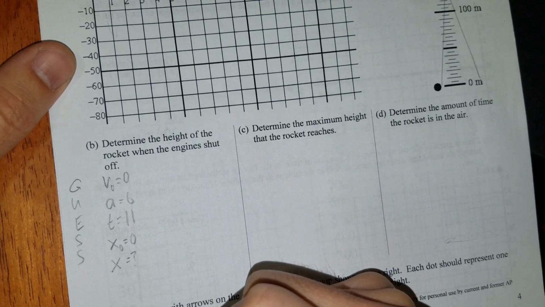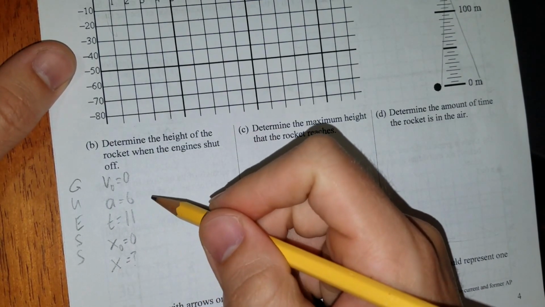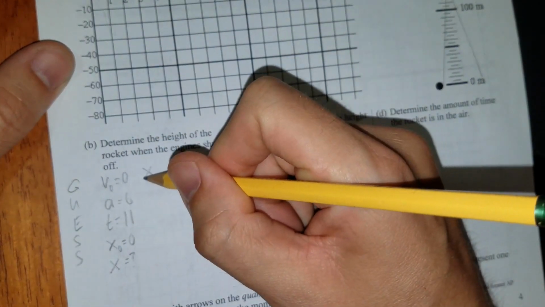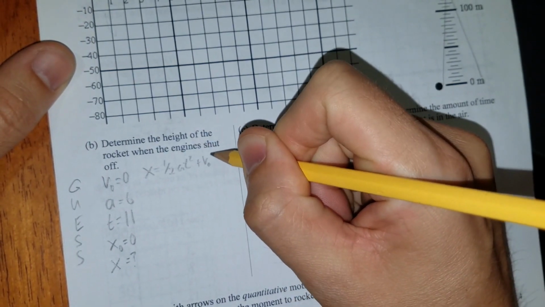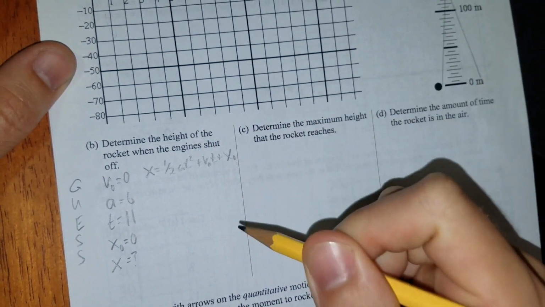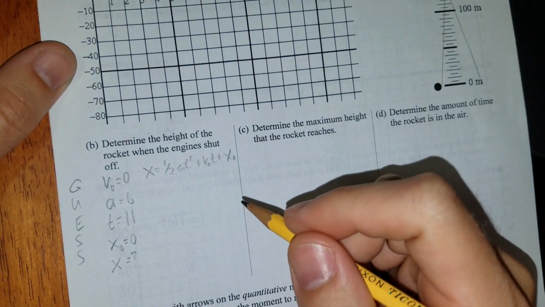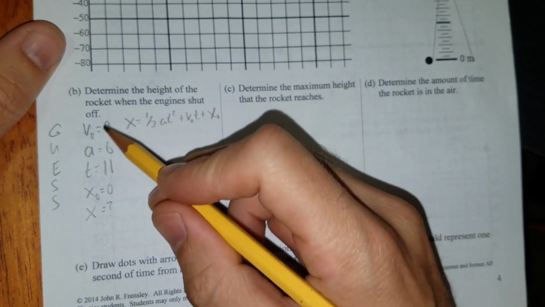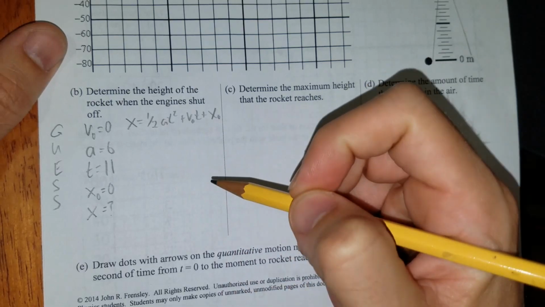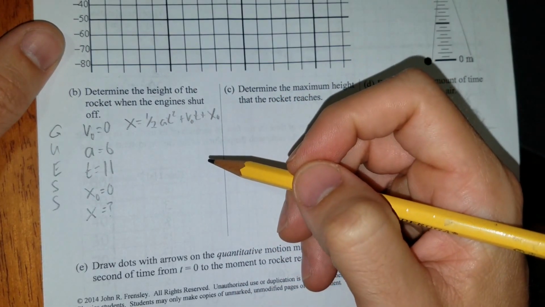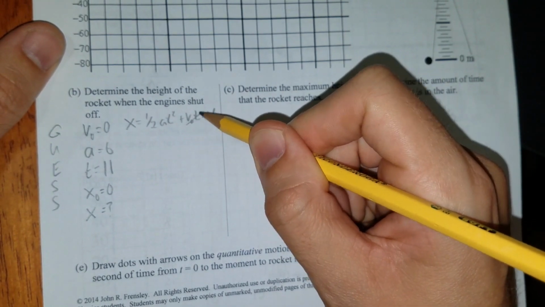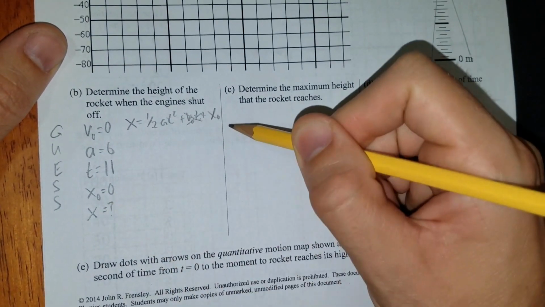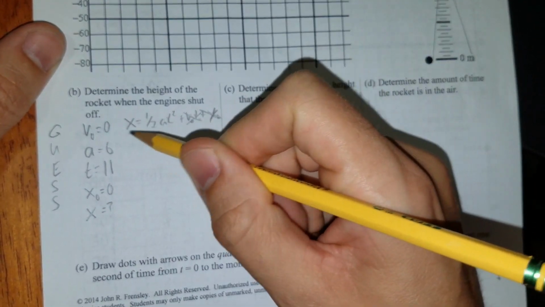X. All right, so with this information, which equation are we going to need? X equals 1/2 a t squared plus v naught t plus x naught. That's the equation we're going to want to use because it has everything listed. So here we substitute and we solve. We're just going to plug this stuff in. V naught is 0, so that's nice, this goes away. X naught is 0, this just goes away. We're left with just this.